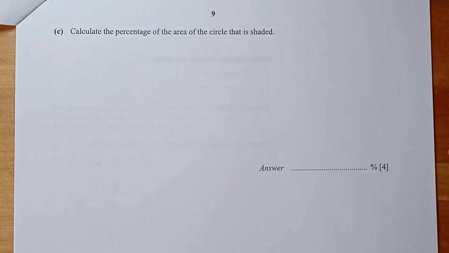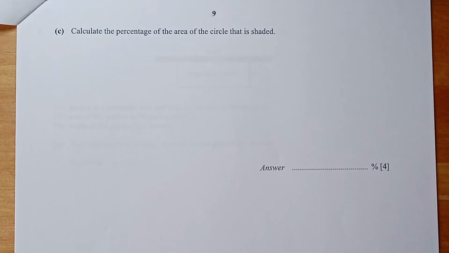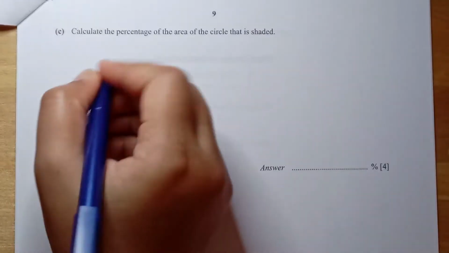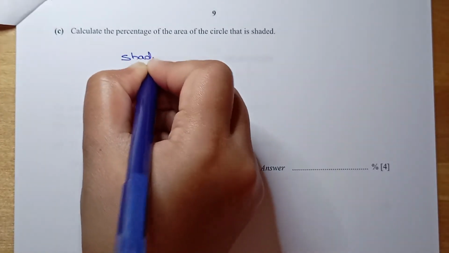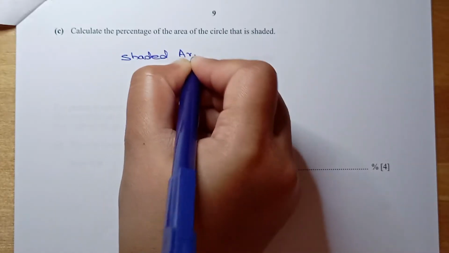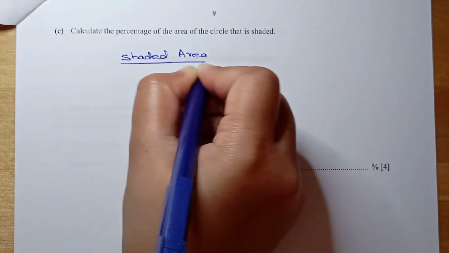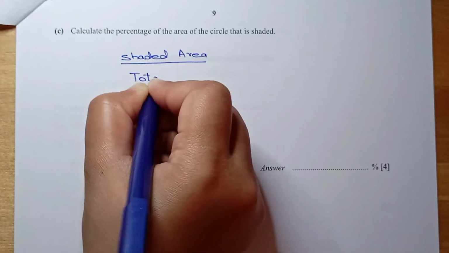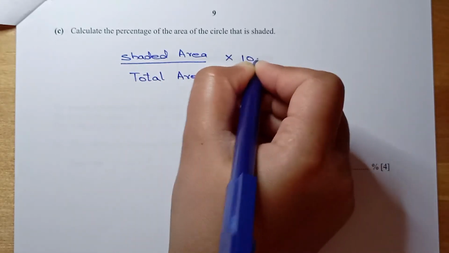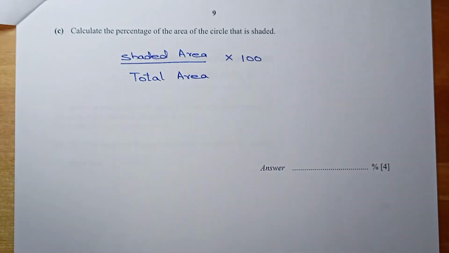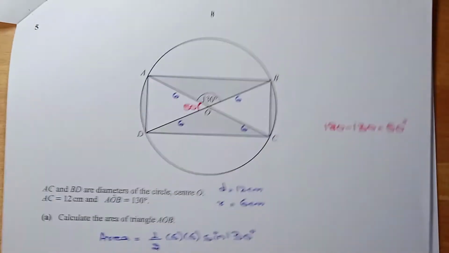For part C, calculate the percentage of the area of the circle that is shaded. The percentage of the area that is shaded means we need to find the shaded area over the total area and multiply by 100, right? So let me find the shaded and the total area.